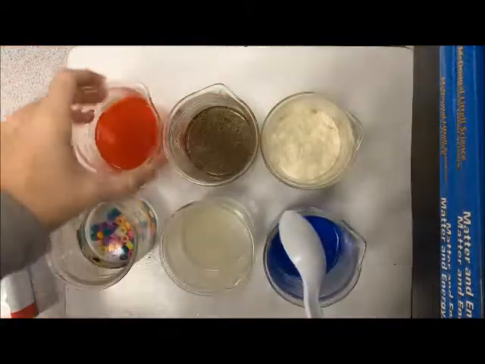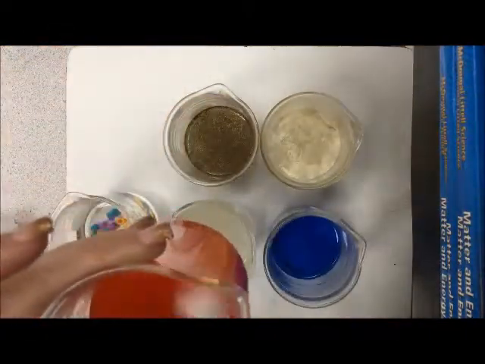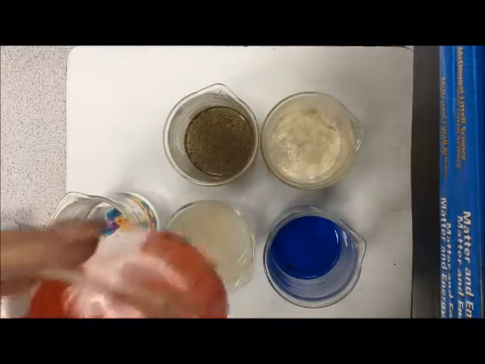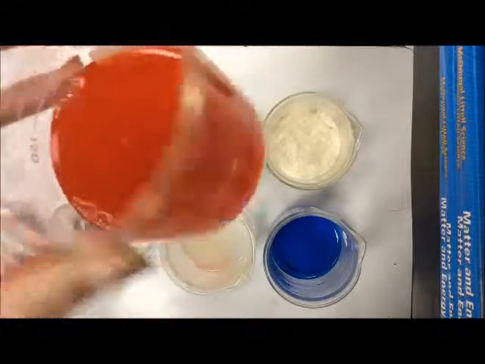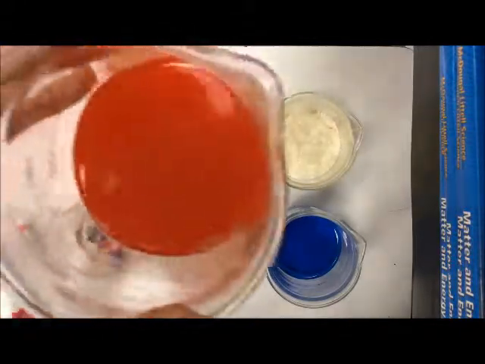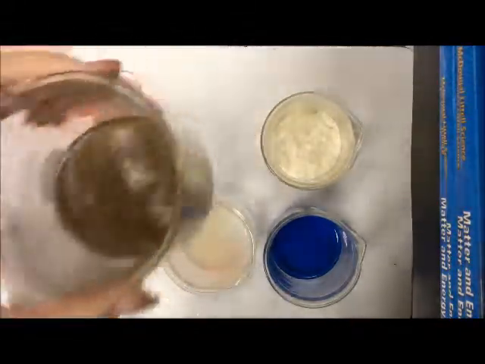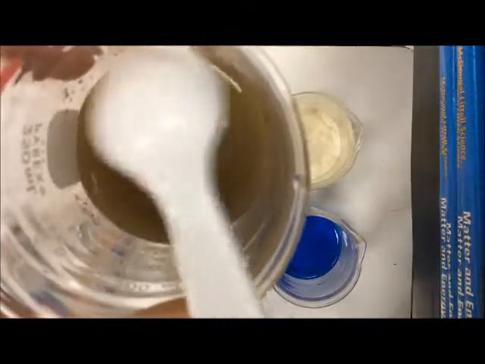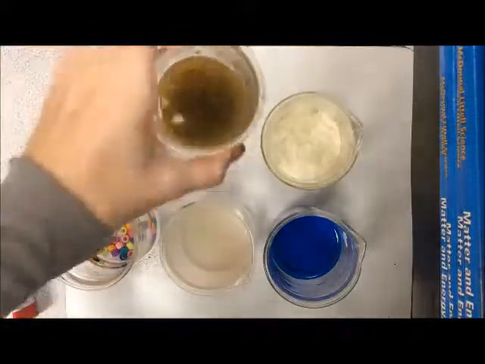The next one here, we're gonna do Kool-Aid. So again, I spilled Kool-Aid in the rice, whoops. Kool-Aid is mixed up pretty well. Here I have flour, and you can see that there's specks of flour still floating on top. And no matter how well I stir, unlike the Kool-Aid, there's always chunks.